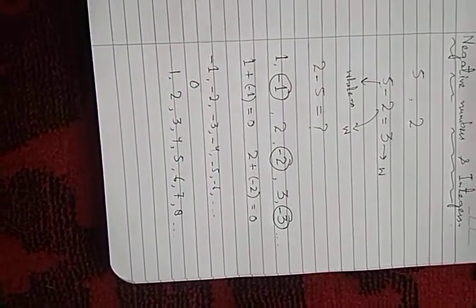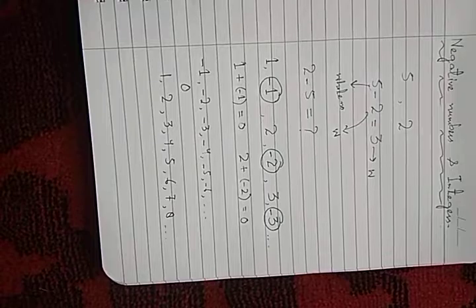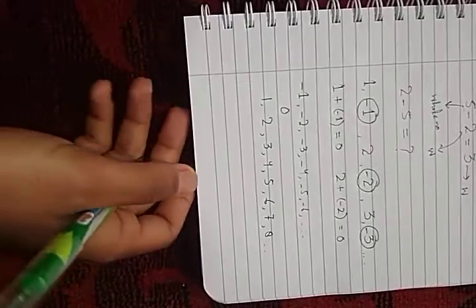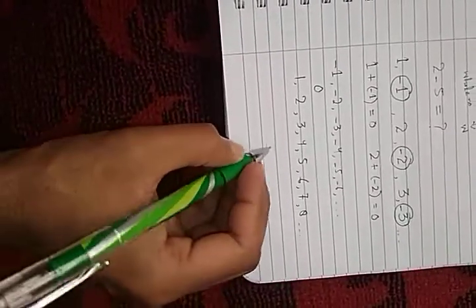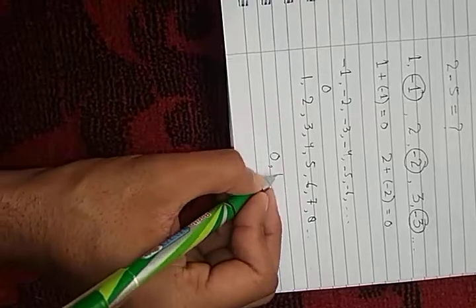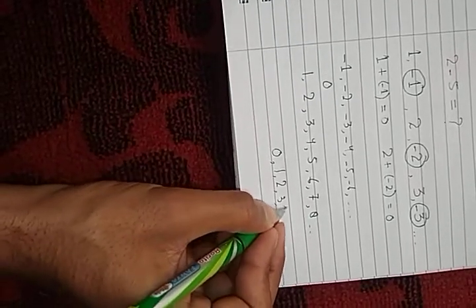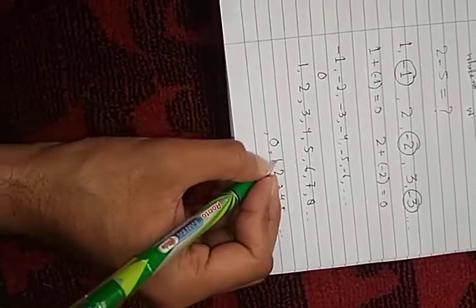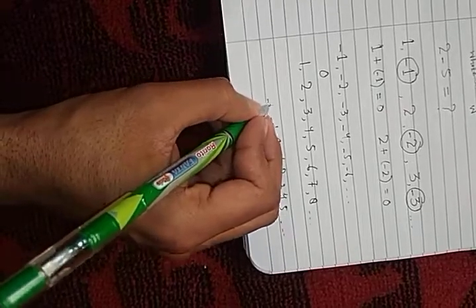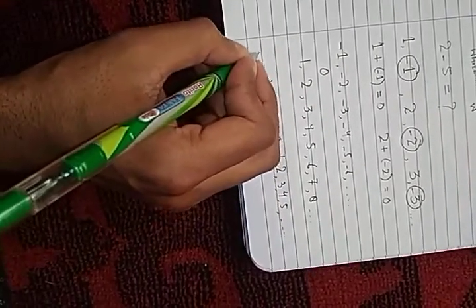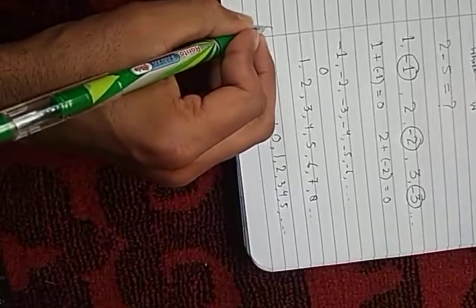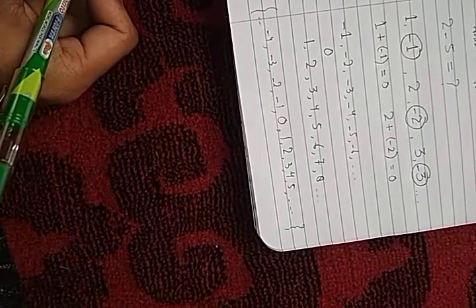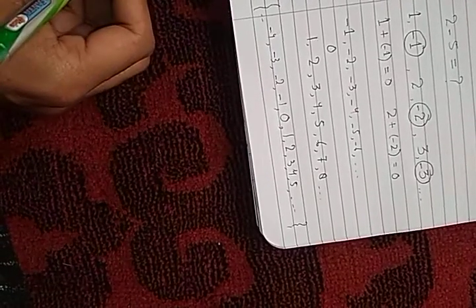When we combine these three sets of numbers, these three collections, we will get a new collection, that is 0, 1, 2, 3, 4, 5, and so on. Similarly, here will be -1, -2, -3, -4, and so on. This new set, this new collection is said to be the set of integers.